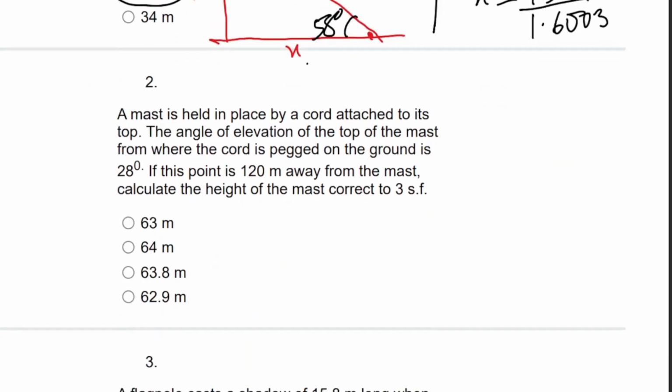The next question, question 2. So for question 2, we have a mast. A mast is held in place by a cord attached to its top. The angle of elevation of the top of the mast from where the cord is pegged on the ground is 28 degrees. If this point is 120 meters away from the mast, calculate the height of the mast correct to 3 significant figures.